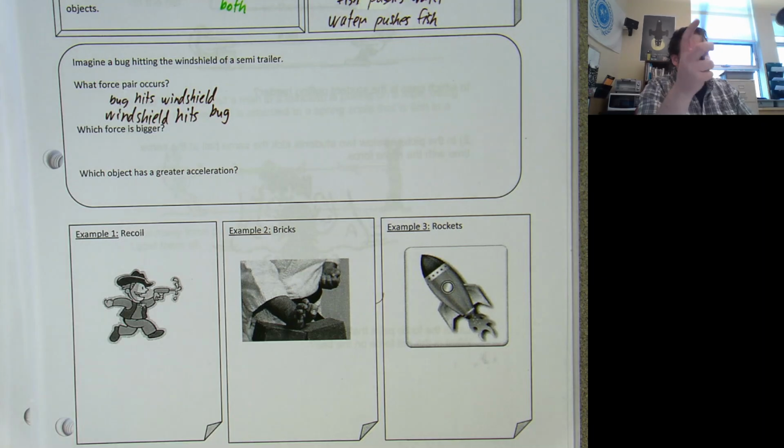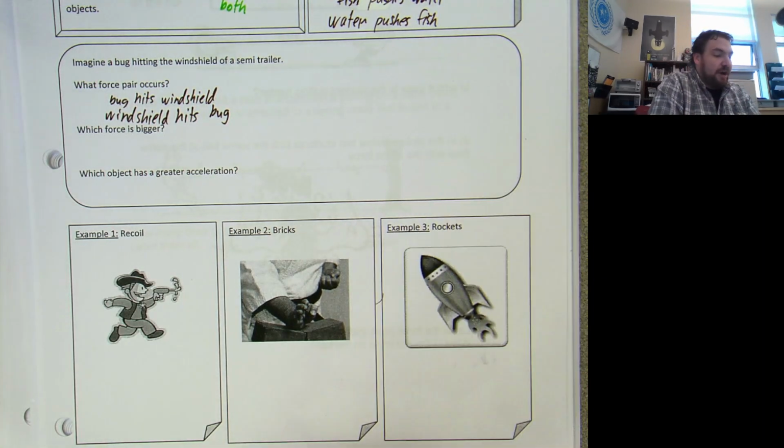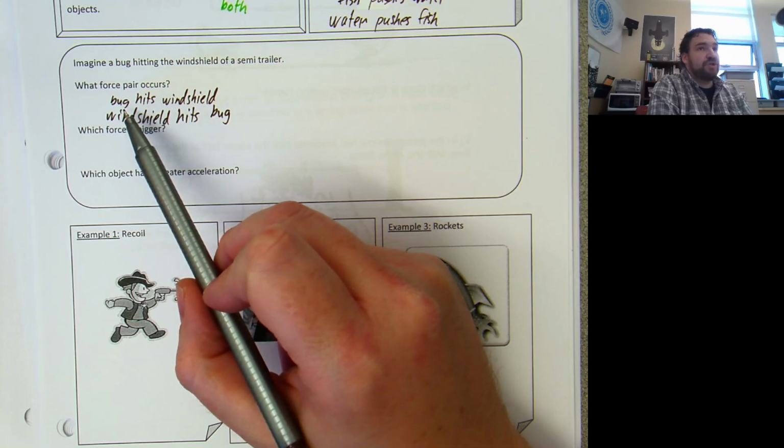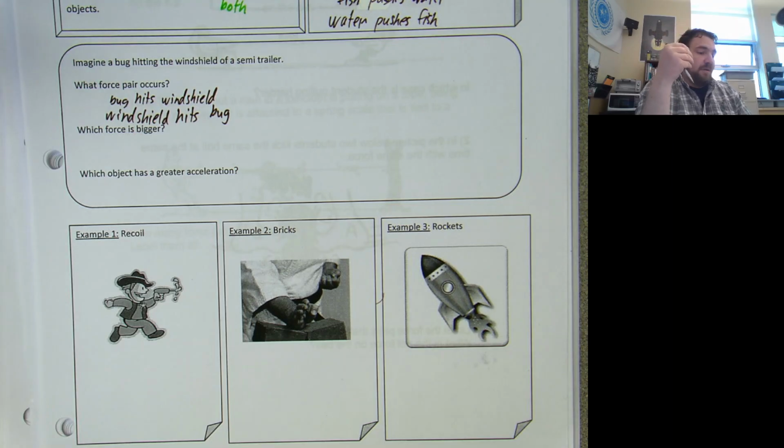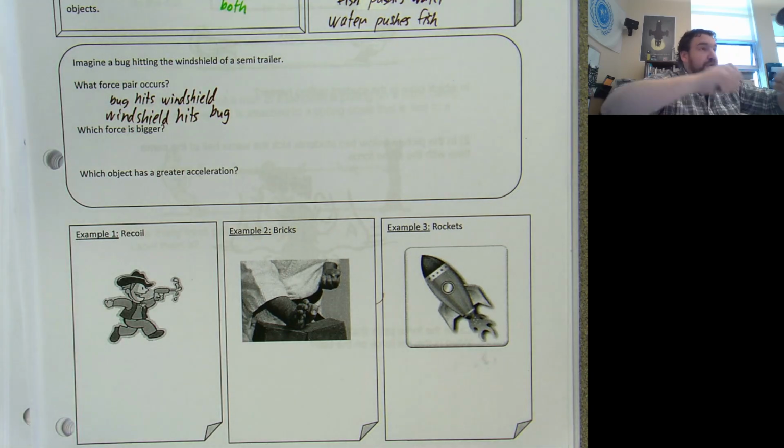Well, or is there? If we made the object larger, let's say it wasn't a bug, it was a moose. Moose is much larger. You're driving down the highway in your semi-truck and you hit a moose. All of a sudden, that's a whole heck of a lot more noticeable, right? Truck hits moose, but moose also hits truck.